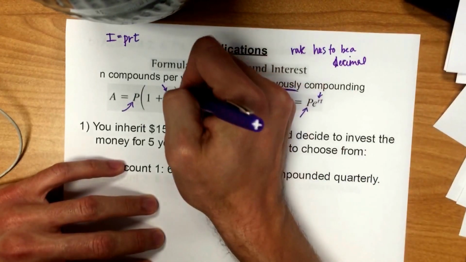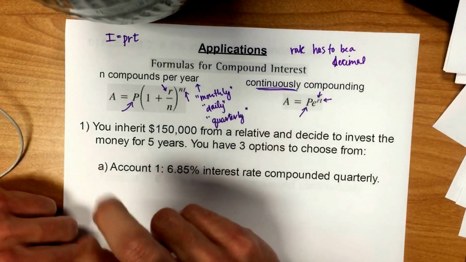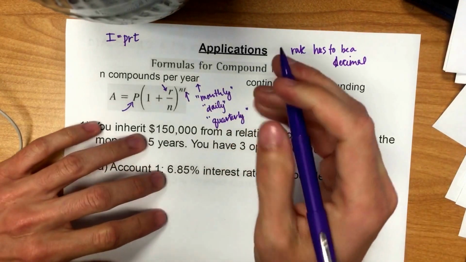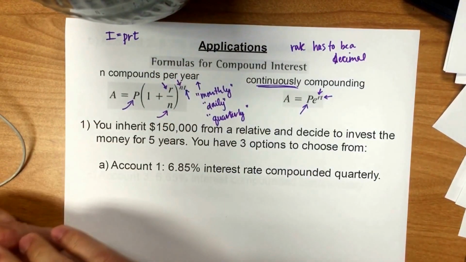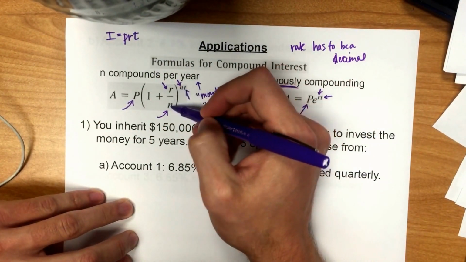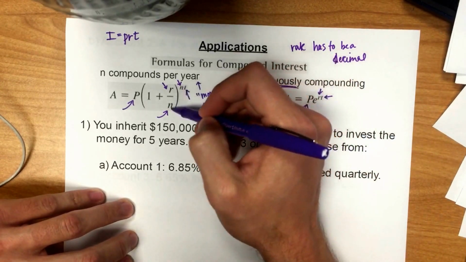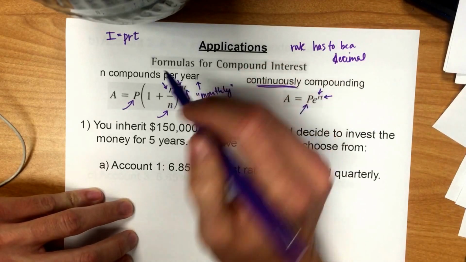The T is always your time periods. When you're doing interest, T is always going to be in years. And then in this one, the N is the number of times you compound. So if I'm doing monthly, these N's would be 12s. If I'm doing daily, the N's would be 365s. If I'm doing quarterly, the N's would be 4.